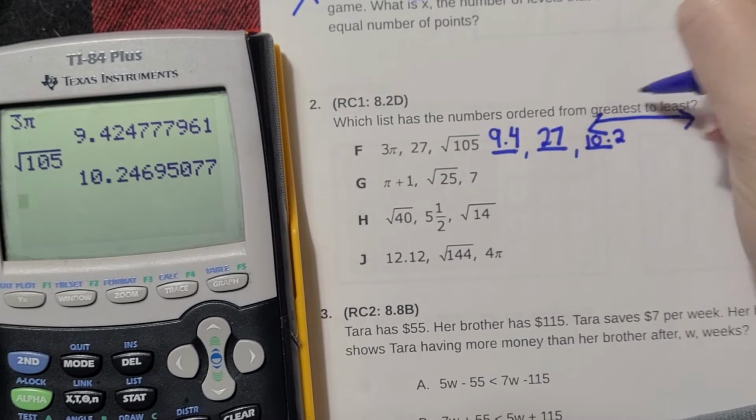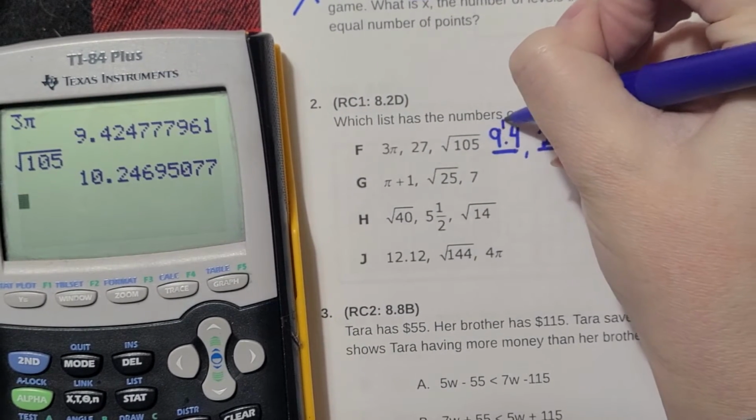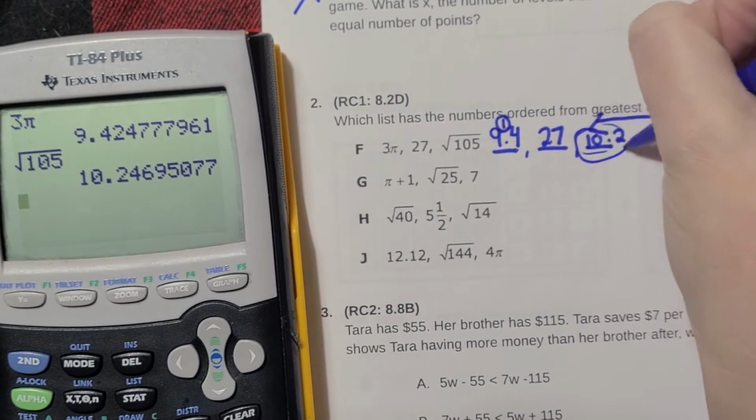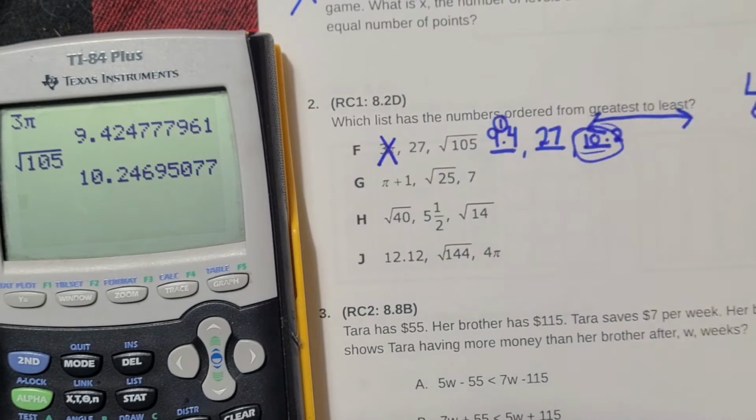Okay, greatest to least, is 9.4, the first one in the list, the greatest? No, 10.2 is, all right? So already, it's not going to be F.